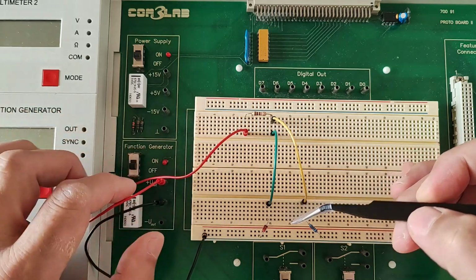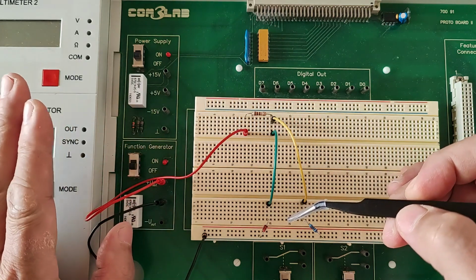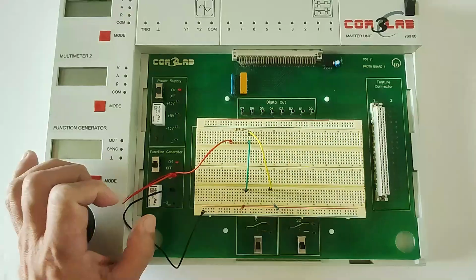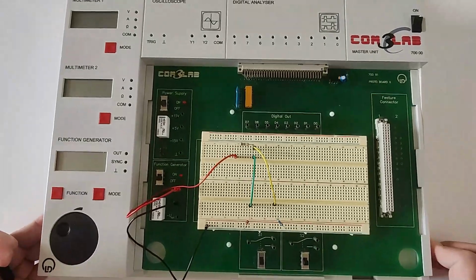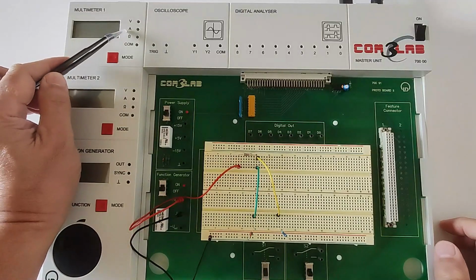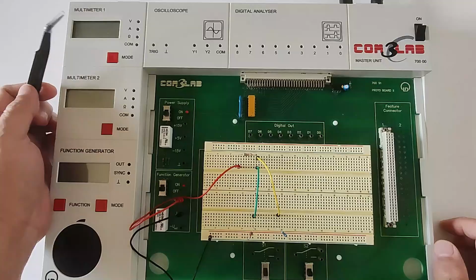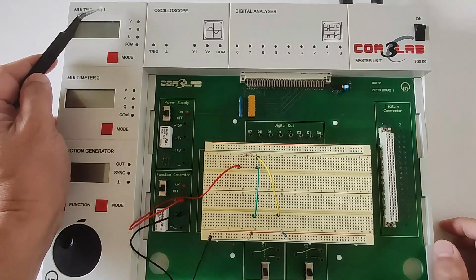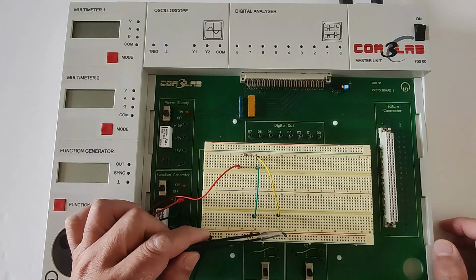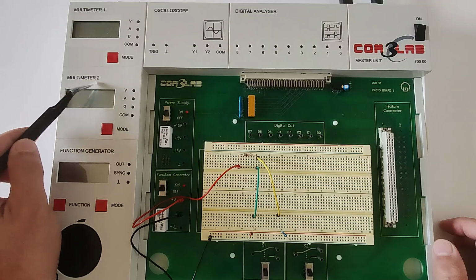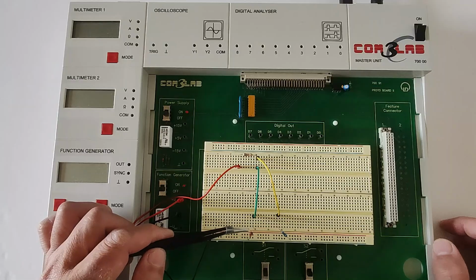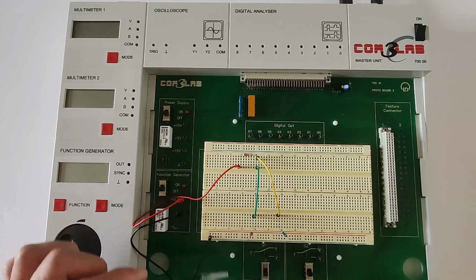Now, in order to do that, we will be using the multimeters of this COM3 Lab protoboard, which you will see somewhere here at the top. We have two multimeters here, as mentioned in the previous video: multimeter 1 and multimeter 2. We're going to use multimeter 1 to measure the voltage across the load resistor, and multimeter 2 to measure the current flowing through our Zener diode. In order to do that, we need some more jumper wires.